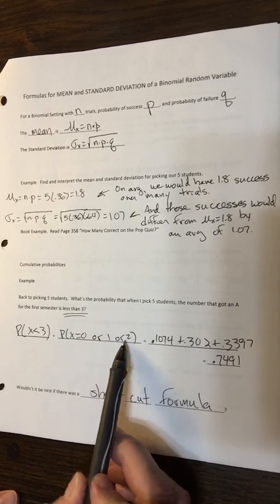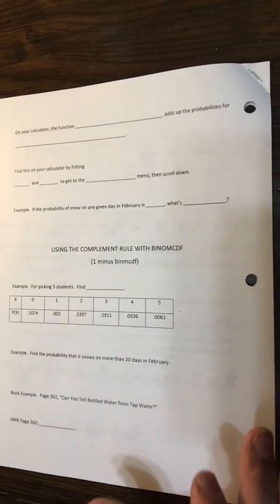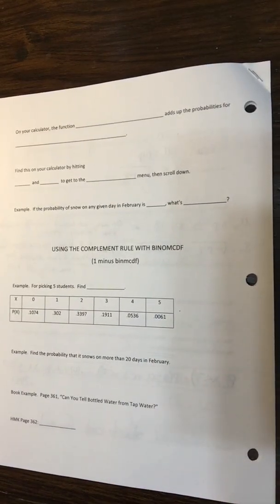Instead of having to go find three probabilities and add them together, wouldn't it be nice if there was a shortcut? There is one, and it's on your calculator. I'm going to show you a new trick on your calculator today.